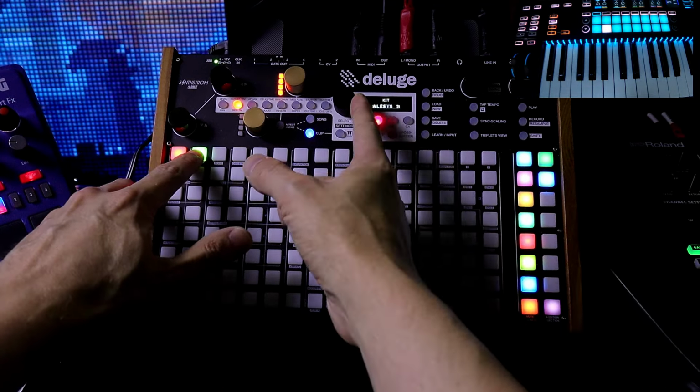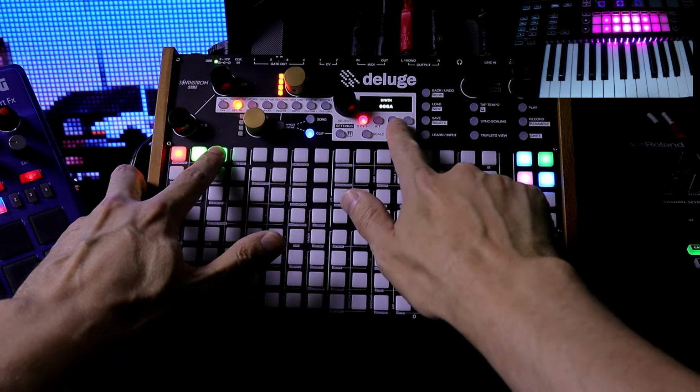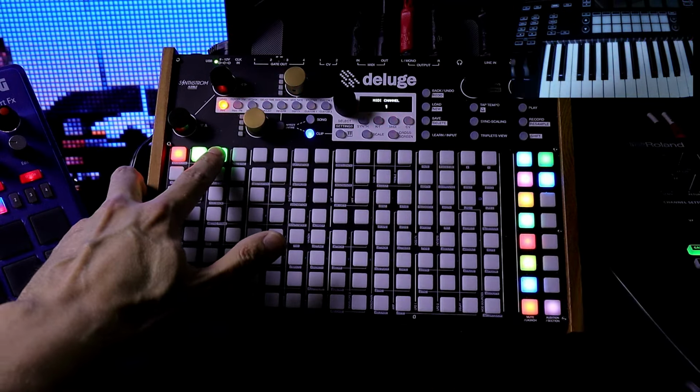I'm going to press Effect Entire. We're going to change the volume to 20 so it doesn't clip. We're going to press Sidechain. We're going to turn up the master compressor threshold. Turn off Effect Entire. And we're going to create MIDI channel 1. So press MIDI channel 1.